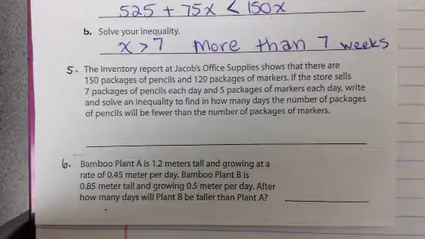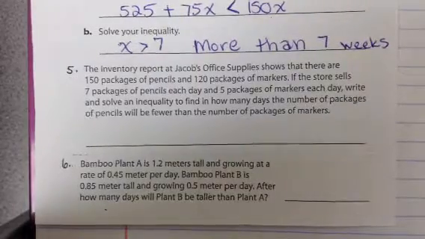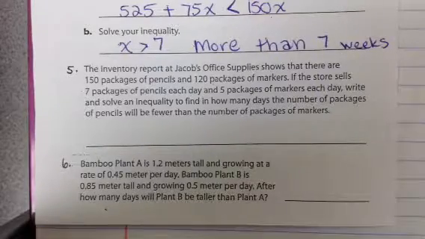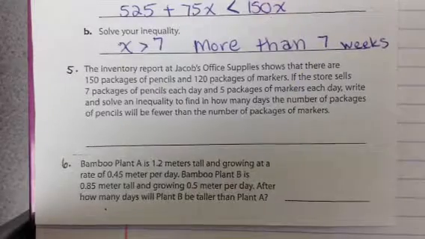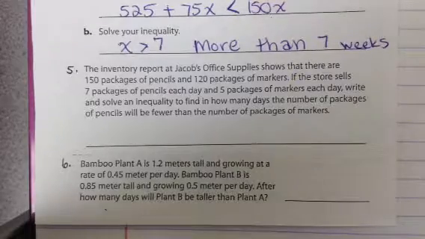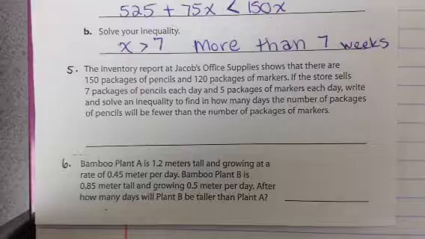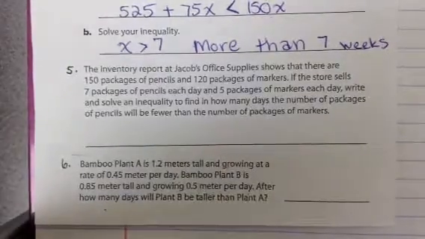Number 5, the inventory report at Jacob's Office Supplies shows that there are 150 packages of pencils and 120 packages of markers. If the store sells 7 packages of pencils each day and 5 packages of markers each day, write and solve an inequality to find how many days the number of packages of pencils will be fewer than the number of packages of markers.